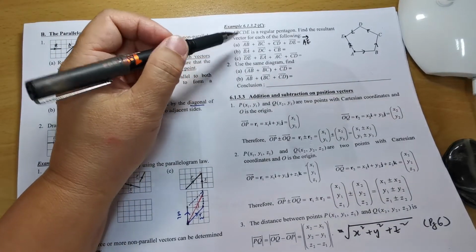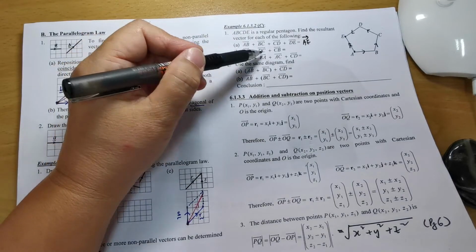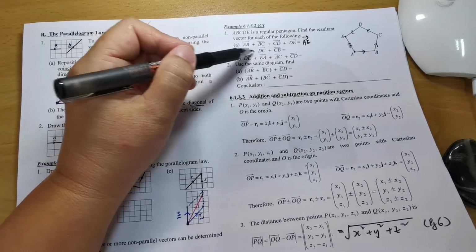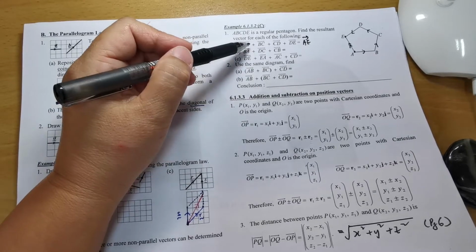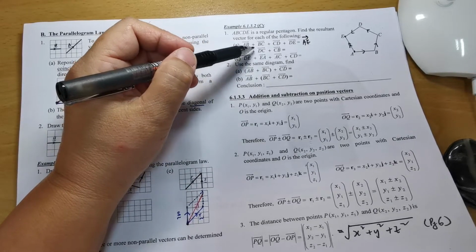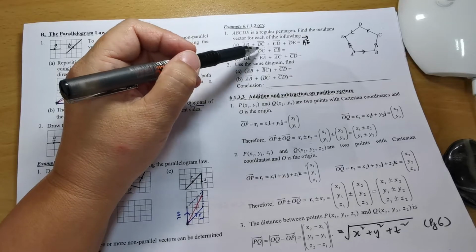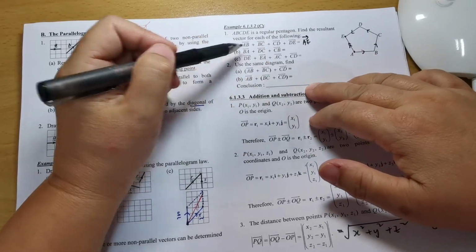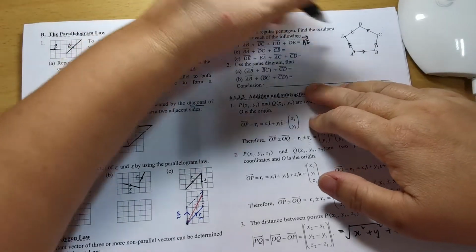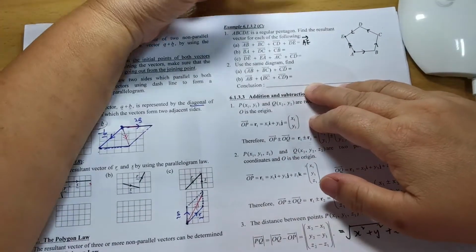How about if they are not the same? Like this one, BA, but this is DC. Not the same, not connected. And this is CB. This one cannot, DC, CB. So one way is, you can rearrange them. You say DC, CB, and followed by BA. If you don't want to use a diagram you can do it this way.